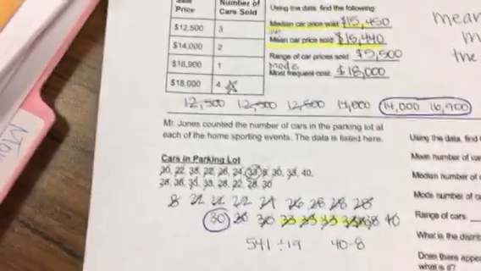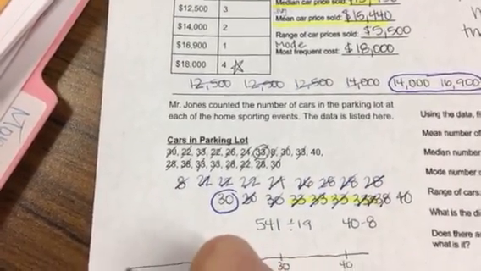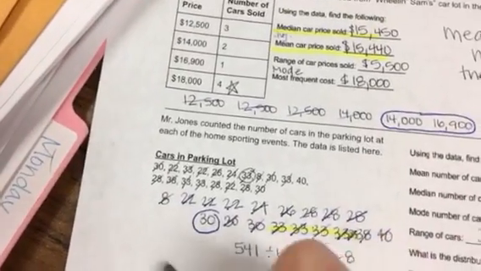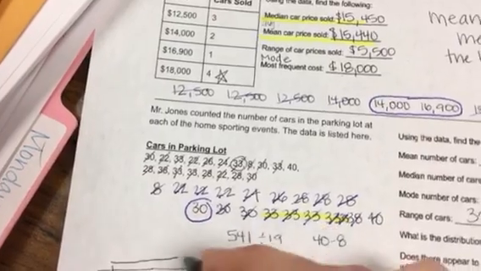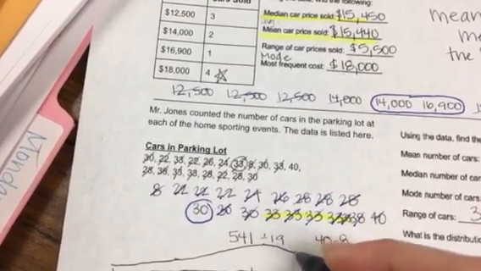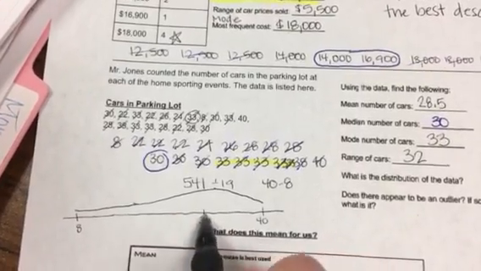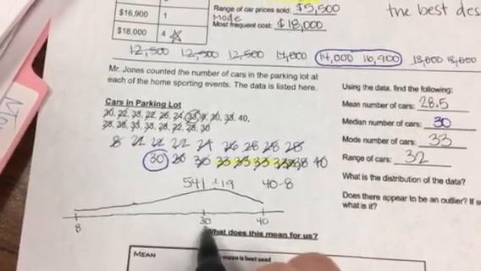But my smallest number is going to be way down here at an 8. This shows me that my graph is probably going to look something like this, because this one is stretched way out from this middle number.